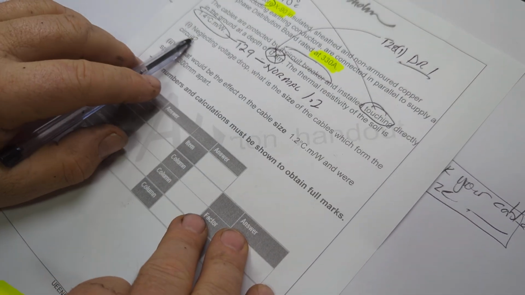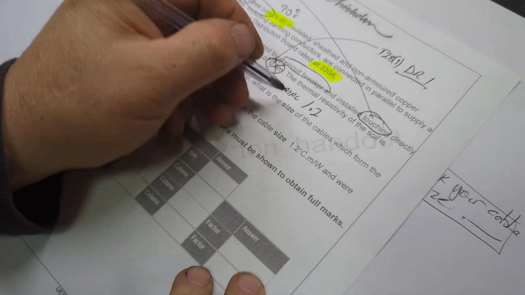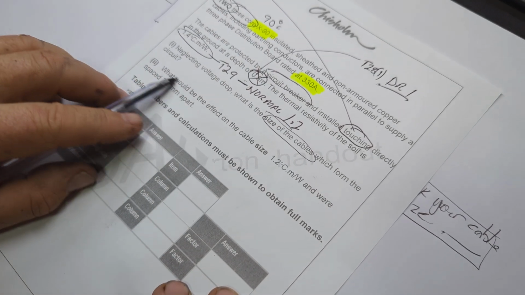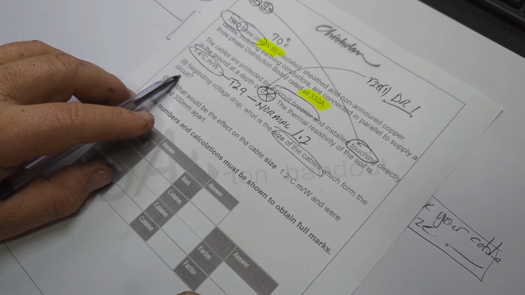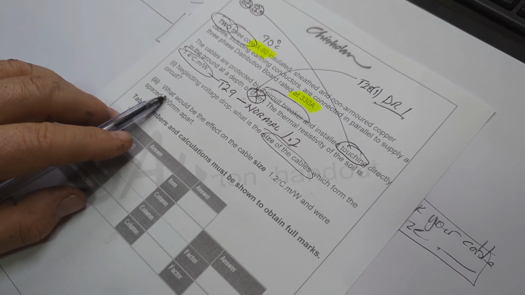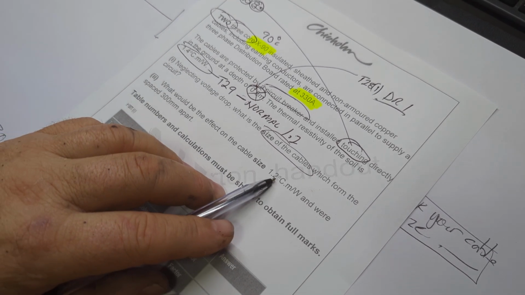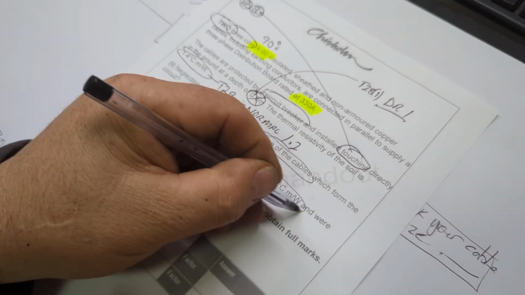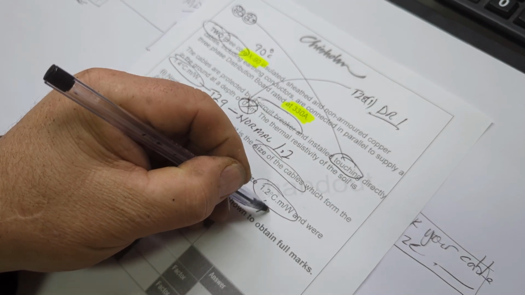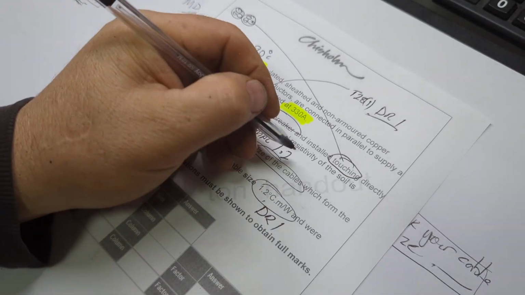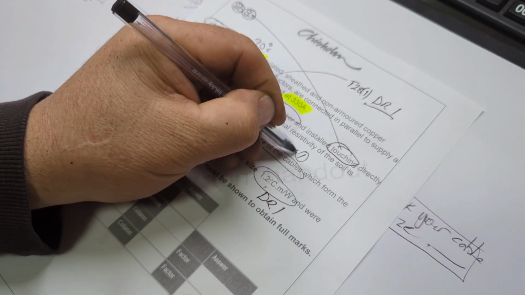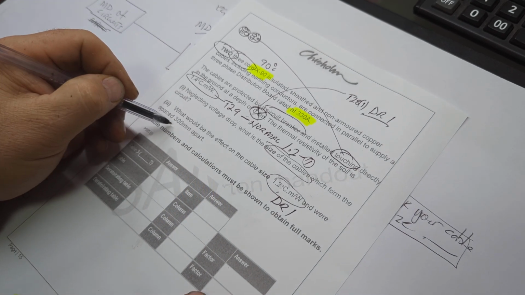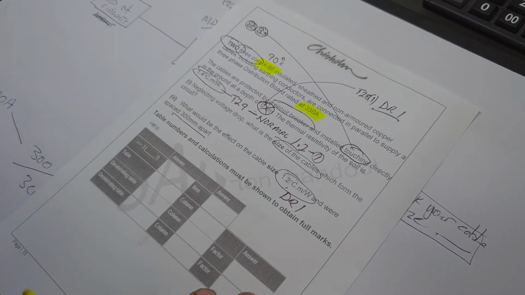Neglecting voltage drop, we're looking for the size of the cables for this circuit. We're not actually looking for current like the last one. What would be the effect on the cable size if it was 1.2? That derating is 1. Spaced 300 mil apart. So we've got a bit of a difference of things.